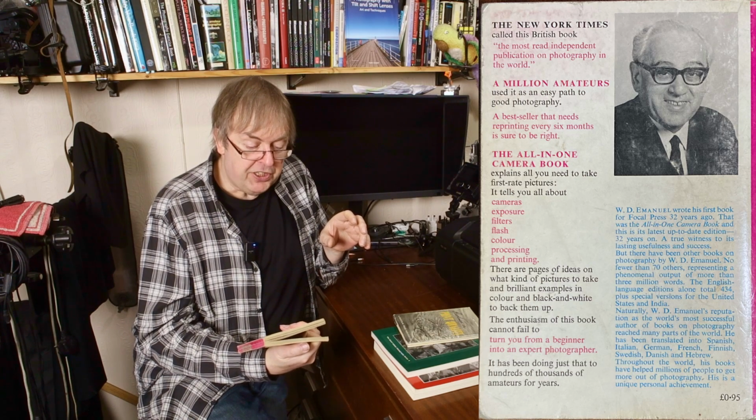Focal Press, the best first book on photography in the world. Yeah, this one kicked off. I'm sure a lot of people will recognise this. A picture of W.D. Emanuel on the back of it. You know, the guy. 1 million amateurs used it as an easy path to good photography. Well, yeah. This is probably the first serious photography book, and this is one that I paid full price for.